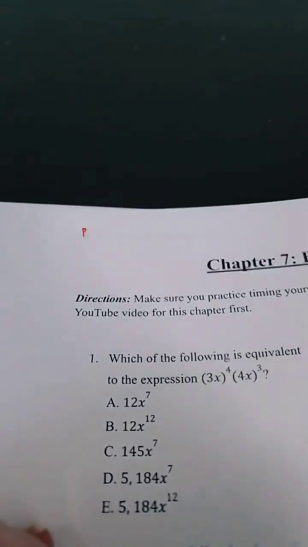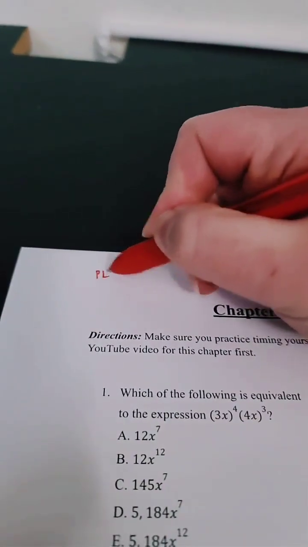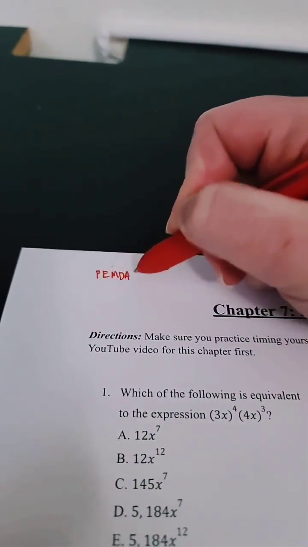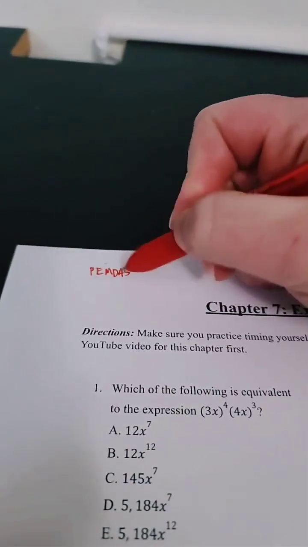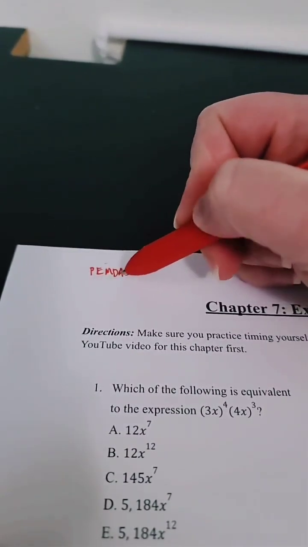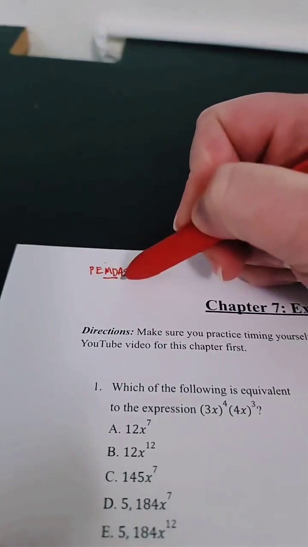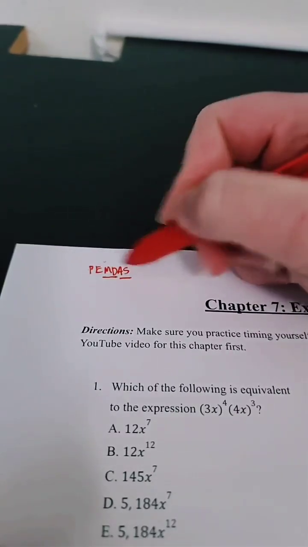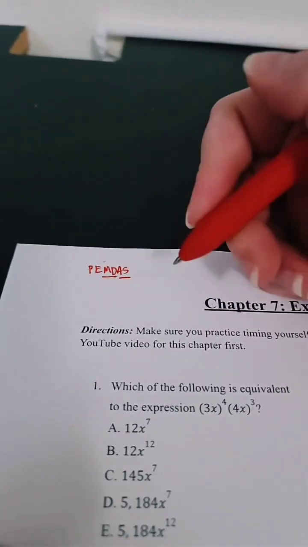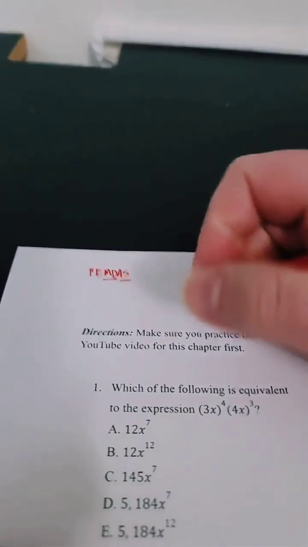For the expression stuff, you want to remember PEMDAS. PEMDAS is parentheses, exponents, multiplication and division from left to right, and then addition and subtraction from left to right. That is the order that you're supposed to be doing your math in and simplifying things in.